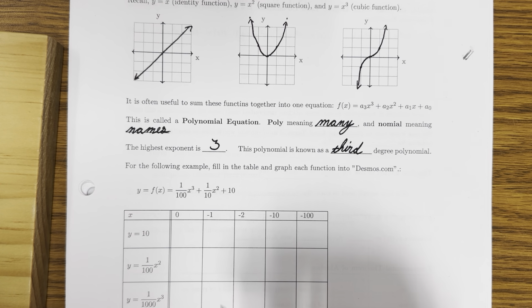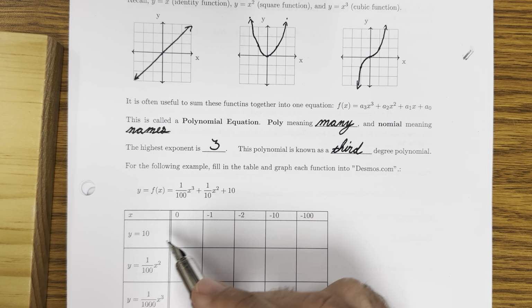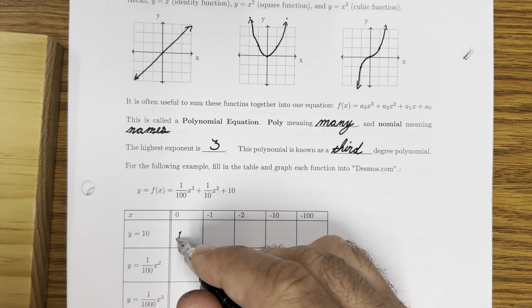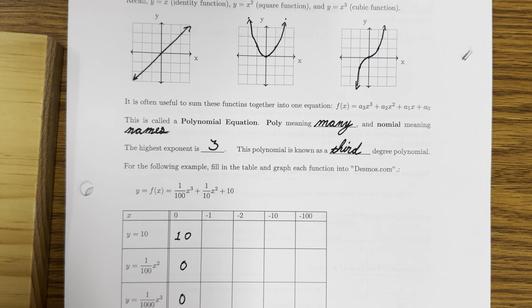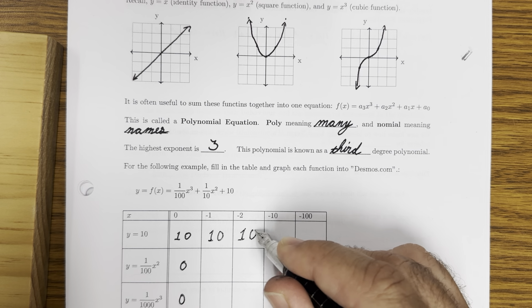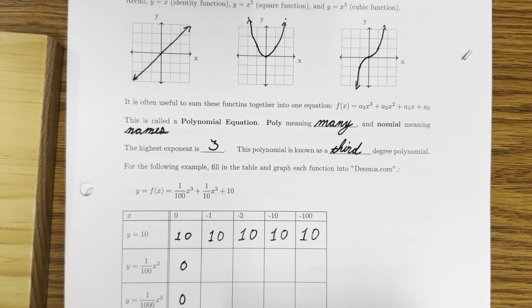So when x is 0, we plug that into here, and of course, the first term here, y equals 10, that stays at 10. Here, x is 0, and there is 0. So what controls what's going on? The constant function controls the output of the function. What about when it's -1? Of course, this is still 10. As a matter of fact, let's go ahead and just fill this out because it's going to be 10 across the board, right? Doesn't matter what x is doing.